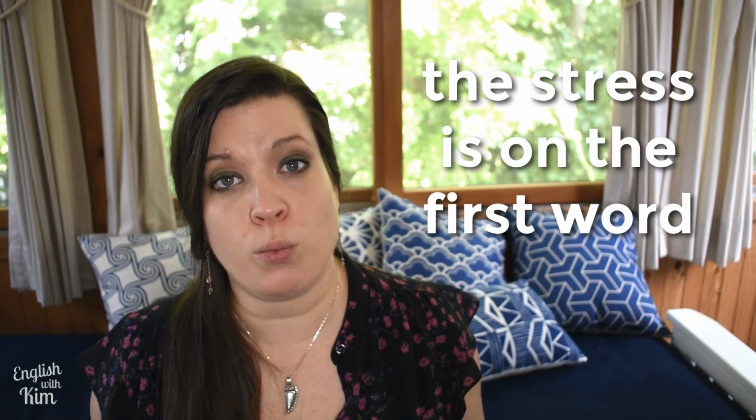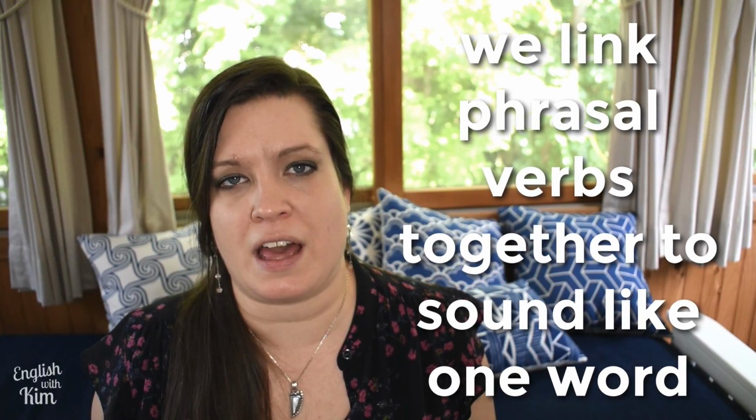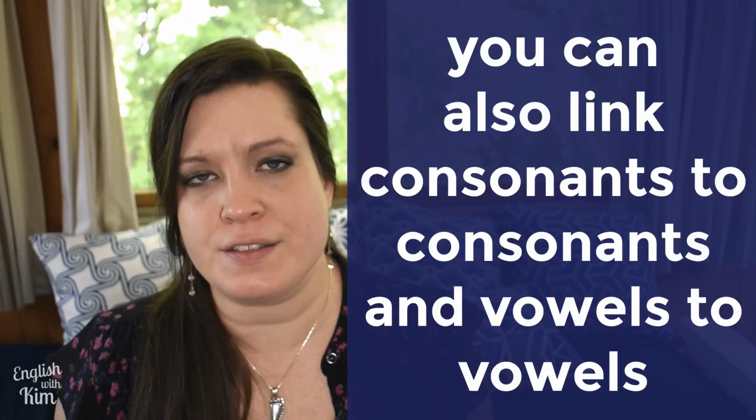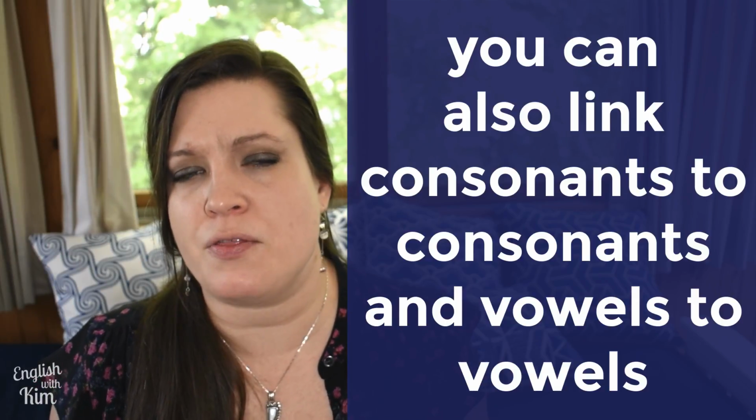Set up or workout. Last but not least, you can hear that native speakers will naturally blend or link the words together, so they'll sound like just one word. Work out, turn on, turn on. As you can hear, it becomes really clear that the last consonant is linking to the vowel sound that follows it.